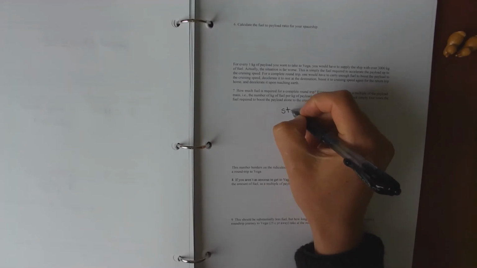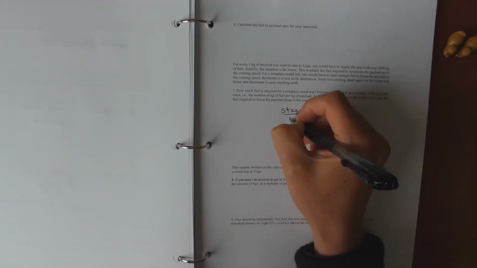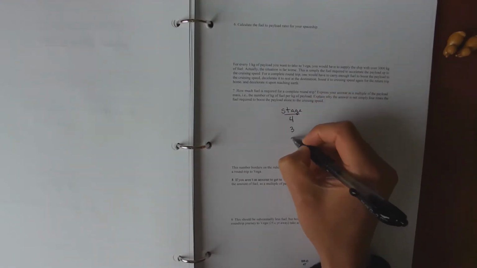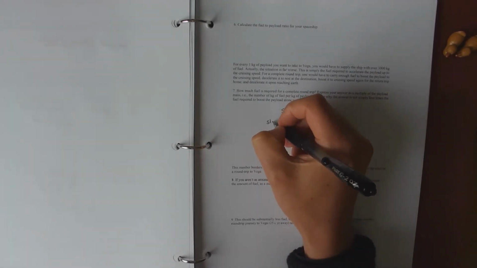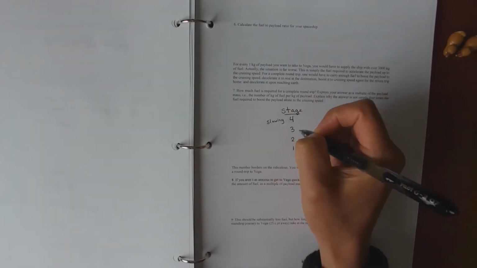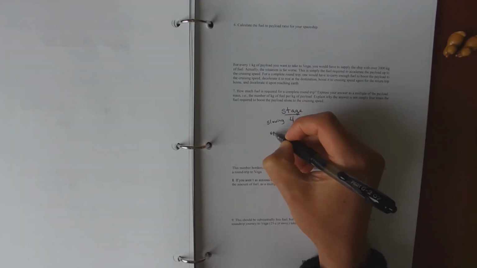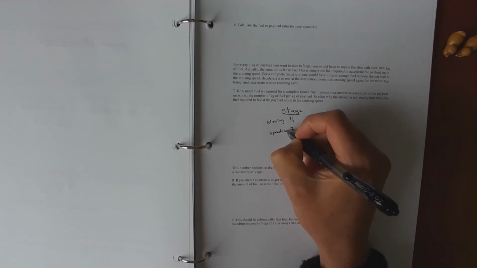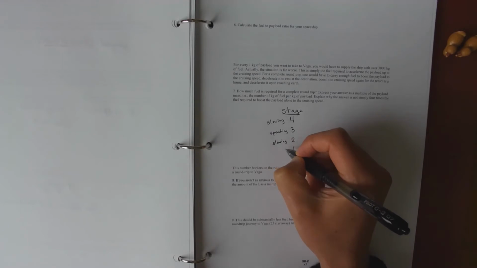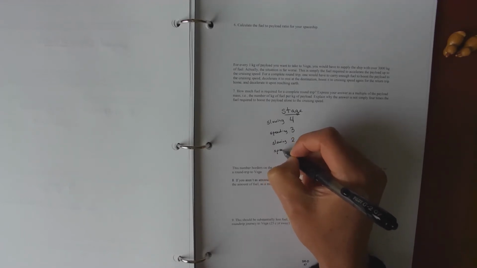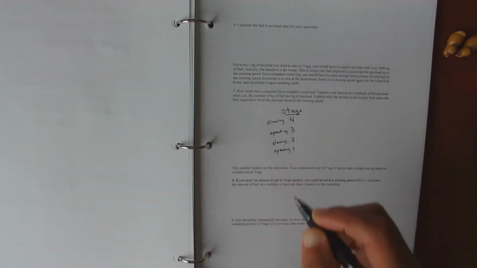And because I know the mass that I want to end up with, I'm going to begin with stage 4 and work my way backwards to stage 1. So stage 4 would be slowing down as you approach Earth. Stage 3 would be speeding up when you leave Vega. Stage 2 would be slowing down as you approach Vega. And stage 1 would be speeding up when you leave Earth.